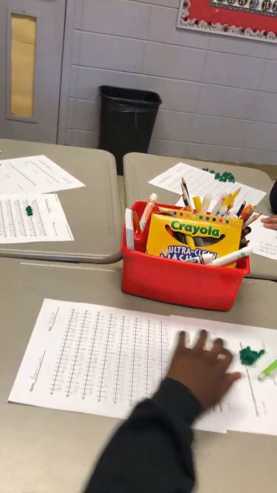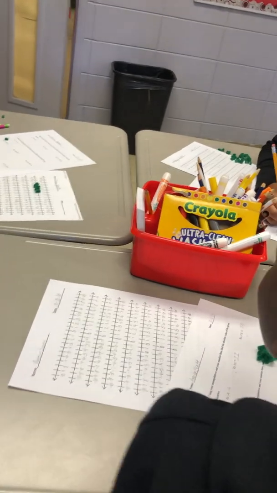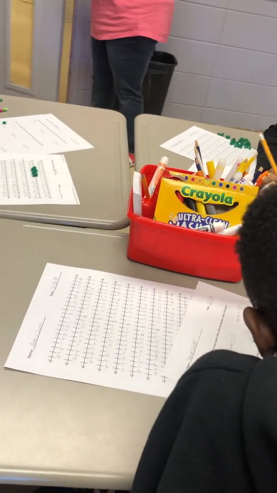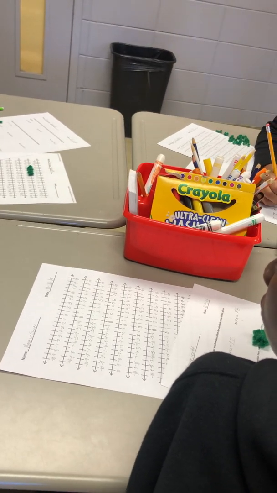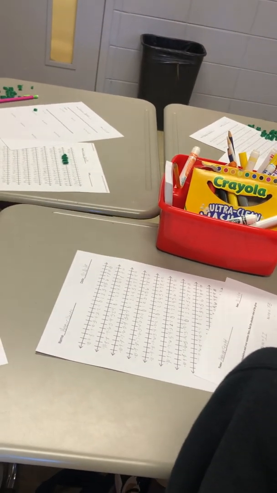What about 7? Find the absolute value of 3. Alright. So then, right here. Okay, start at what number? No. Only the number line.